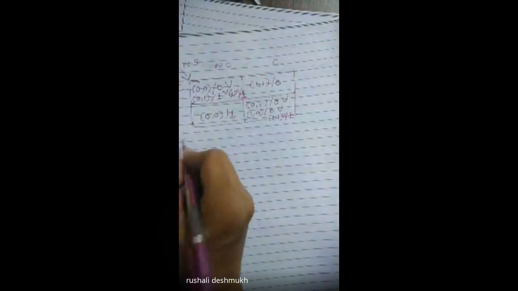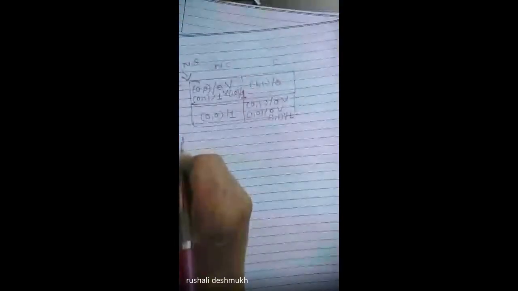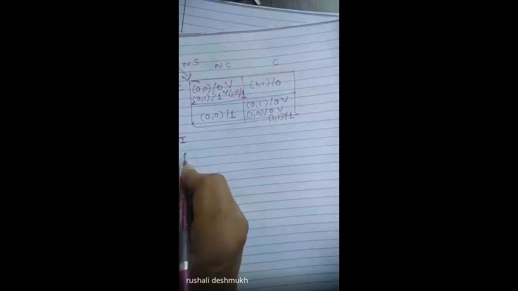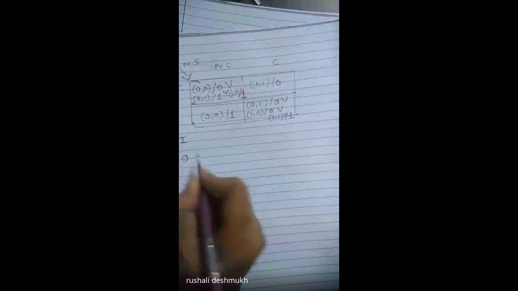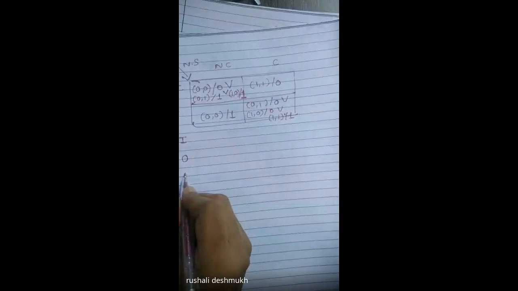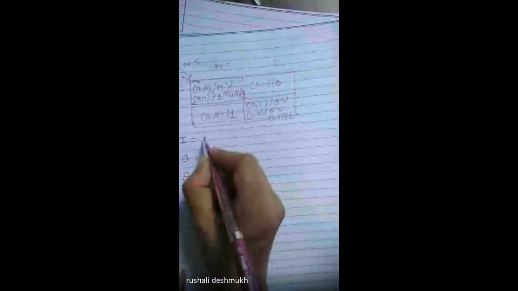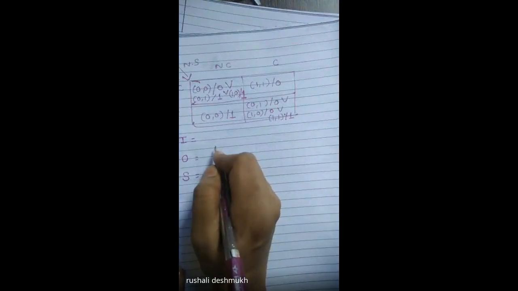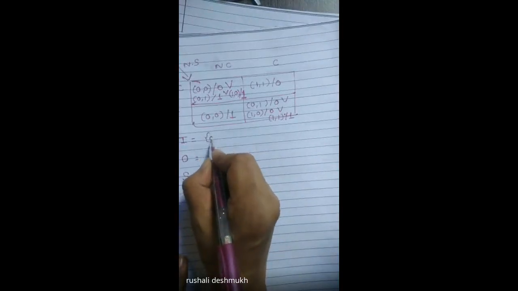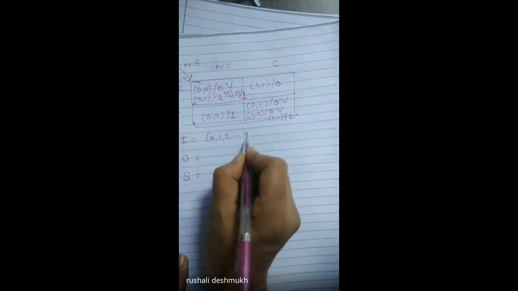I'll just give you a hint and then you can solve. What will be your input set? You have to decide that. I told you to decide your I, decide your O, that is the output set, and decide the S, the set of states. So what is your input? Can anybody tell me? Input will be decimal numbers, containing digits from 0 to 9. Okay, so input will be 0 to 9.